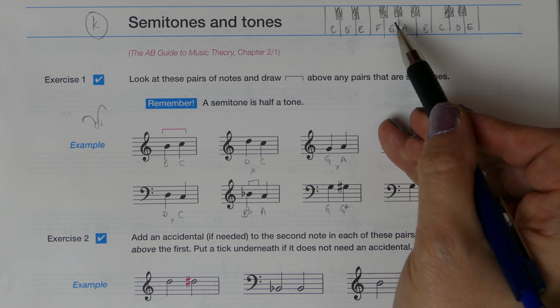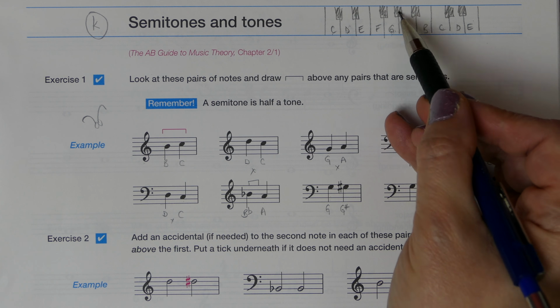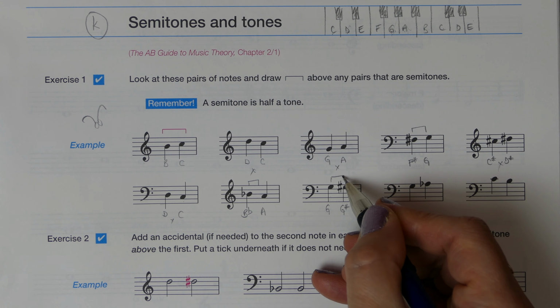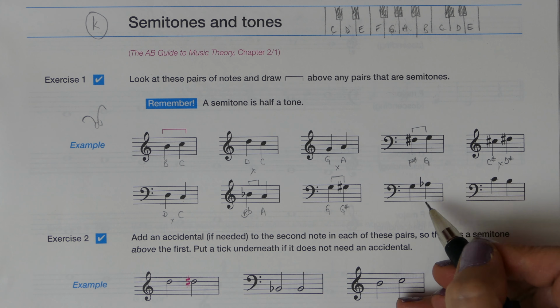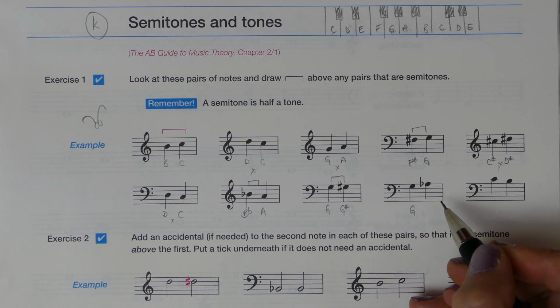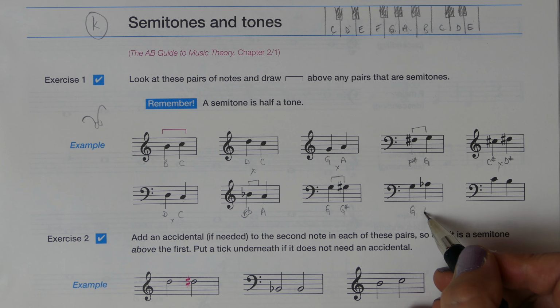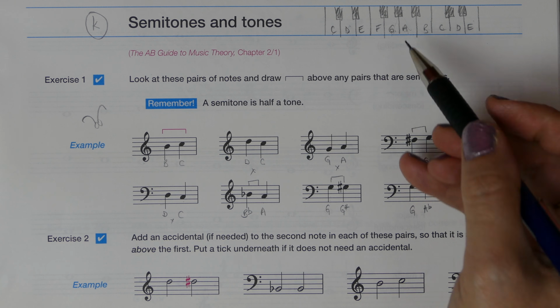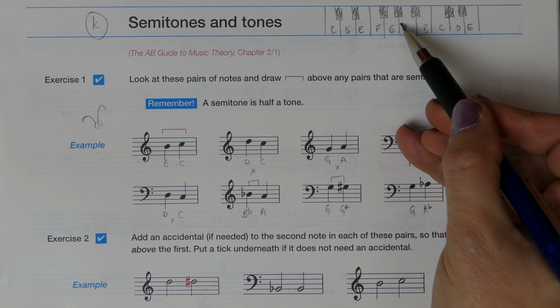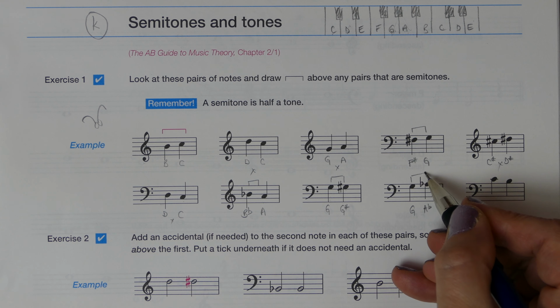Okay, bass clef now, all cows eat grass, that's a G, and then that's a G sharp. Let's look at that. G to G sharp is a semitone, so we'll bracket that. Let's look at this one. All cows eat grass, that's a G, and then good boys deserve football, always A flat. G to A flat is a semitone, and so we'll bracket that.